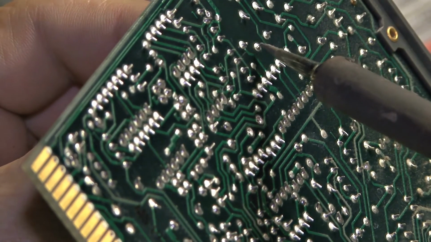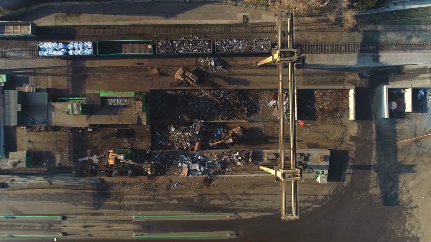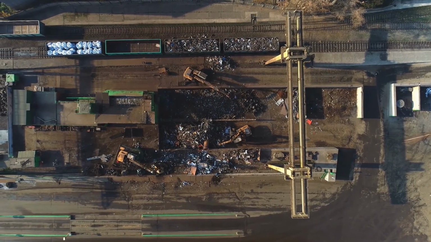Oftentimes, computer chips are reused if they still work, but if the chip is unusable, they are often sent to scrap shops or recycling plants that will either sell the unusable parts or take them apart.